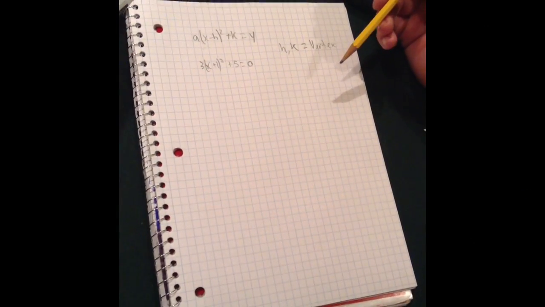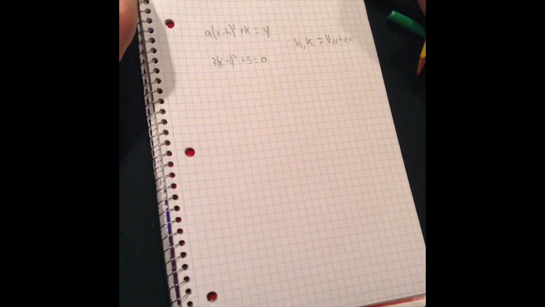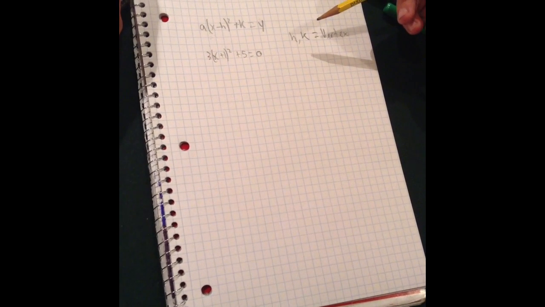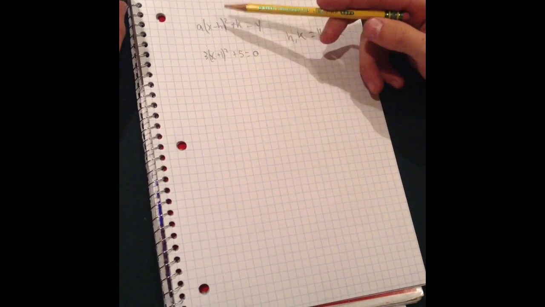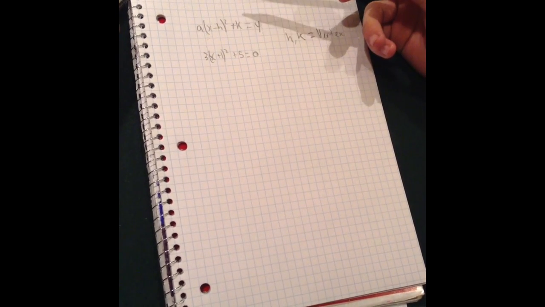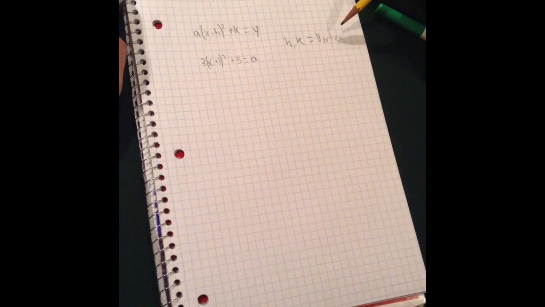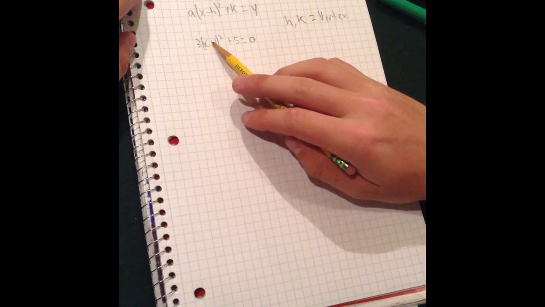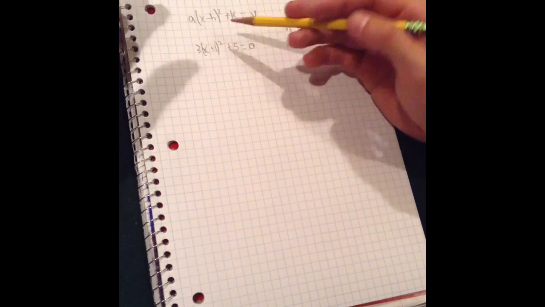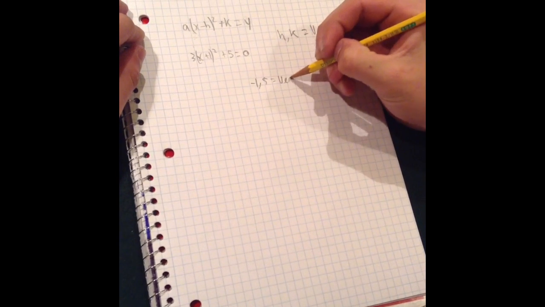So we're going to be using the vertex form to graph this equation and find the x and y intercepts and the vertex. So the vertex form is a times x minus h squared plus k equals y. So in this, the h and the k is the vertex. In our sample problem, h and k are already given to us, so we take the opposite of 1, which is -1, and then we take 5, so that is equal to the vertex.